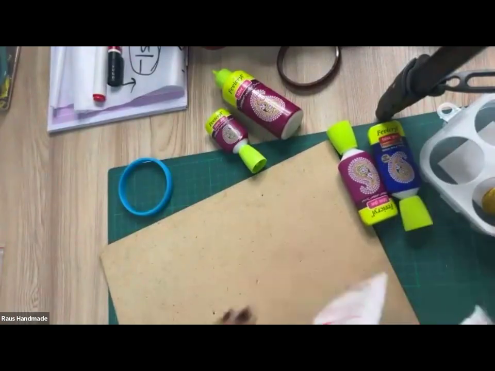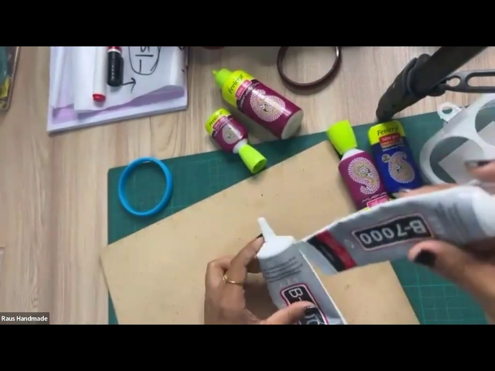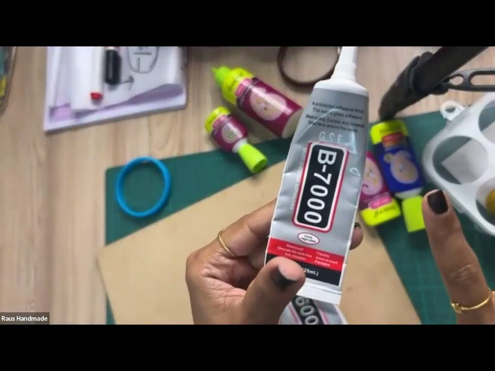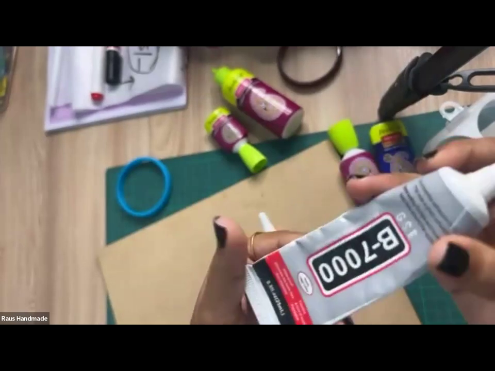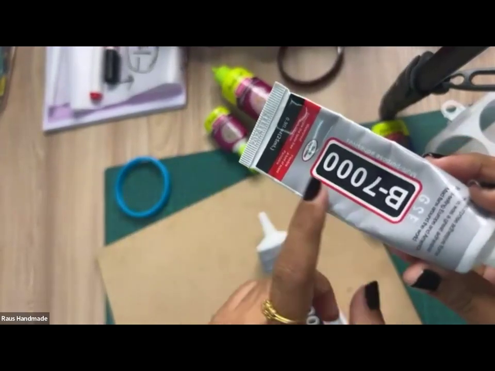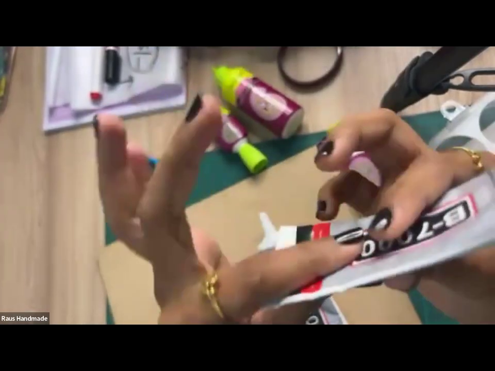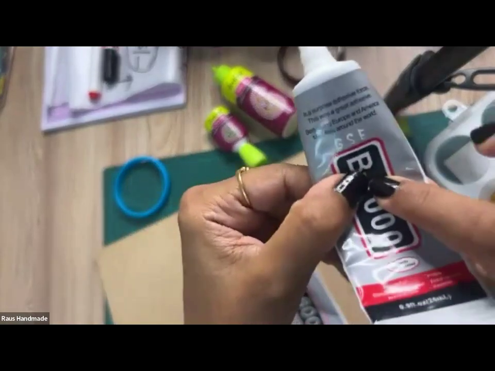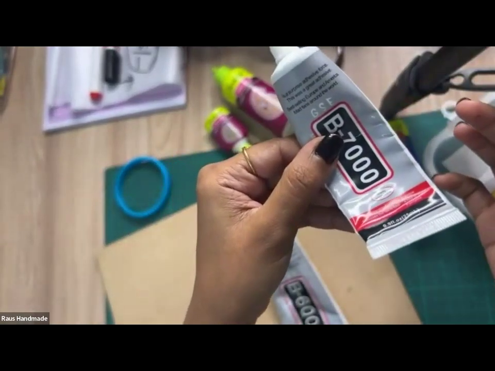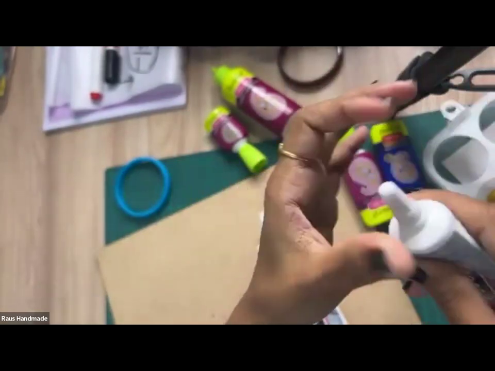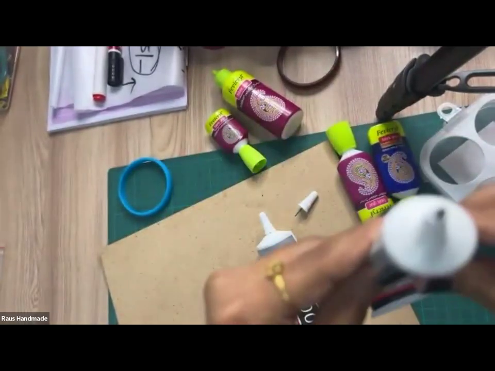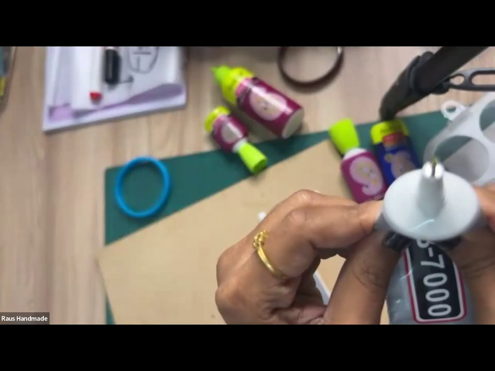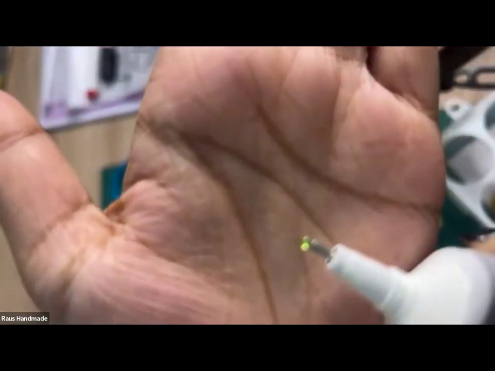Why I'm saying this is because I haven't used this glue at all, not even once. But this is the amount of glue I have in this pack. Can you see the thickness? Only this amount of glue is in this pack. Other than this, everything is filled with air. Also, it is very thick. Let me squeeze it and show you. Yeah, can you see?